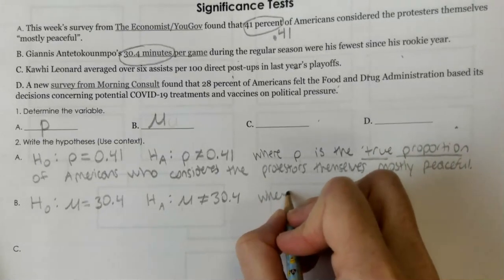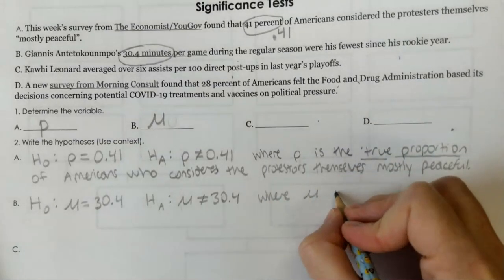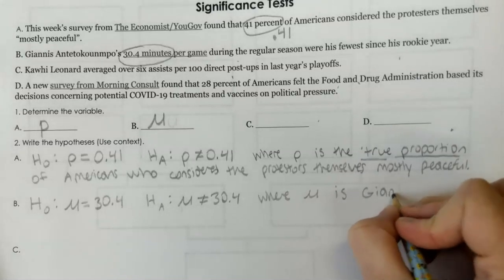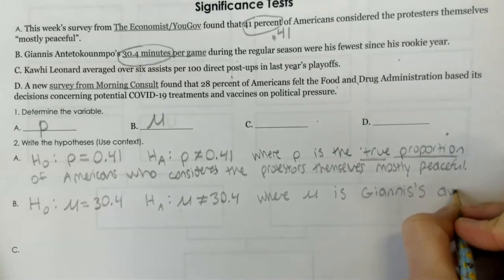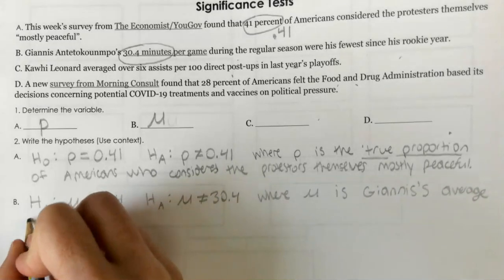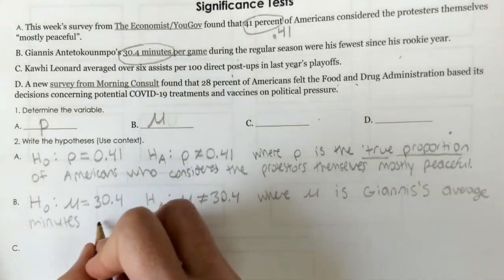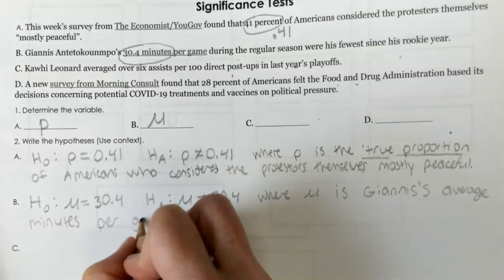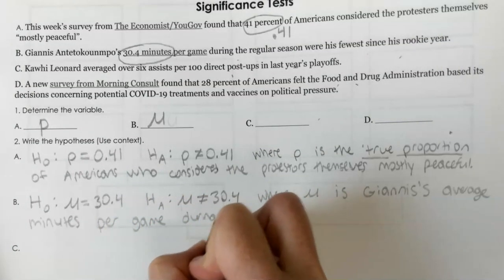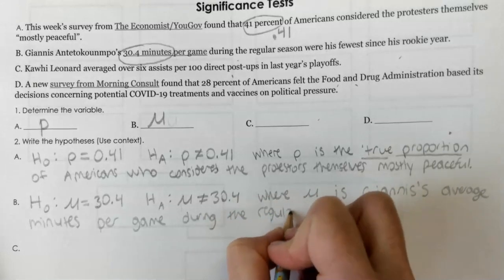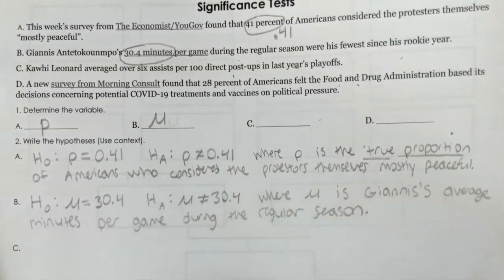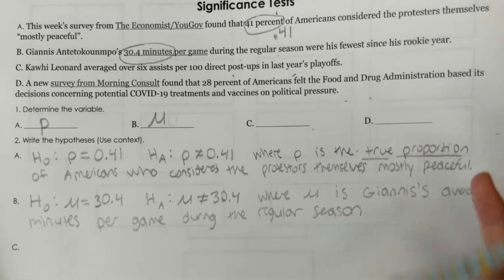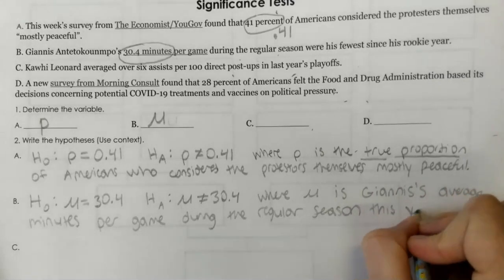So, where mu is Giannis's average minutes per game during the regular season. You're basically explaining to me as the reader, what does this number mean? It's Giannis's average minutes per game during the regular season, and I should say this year, right? That's important. This year.